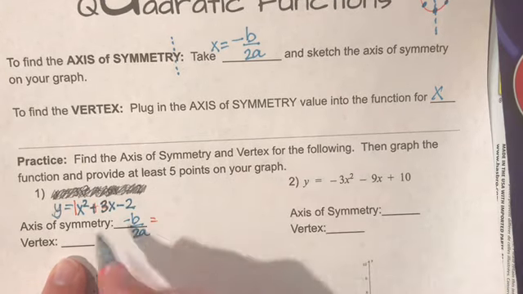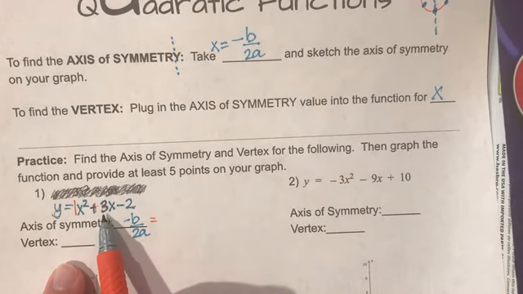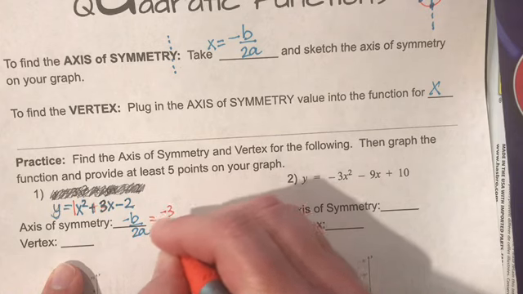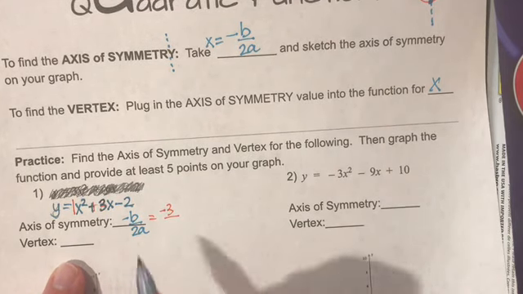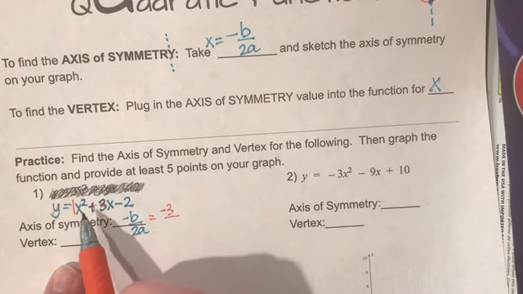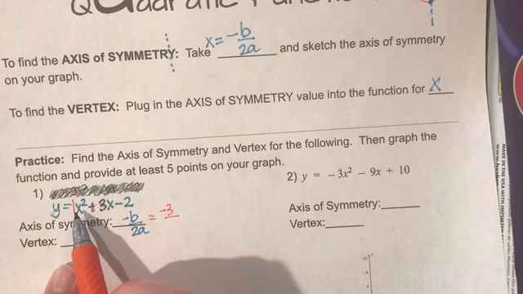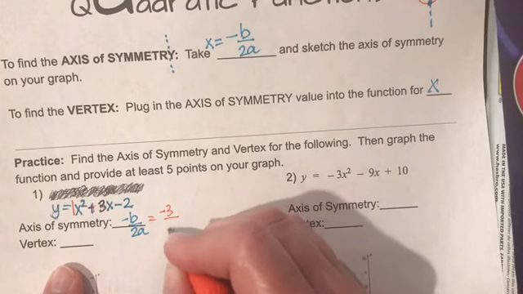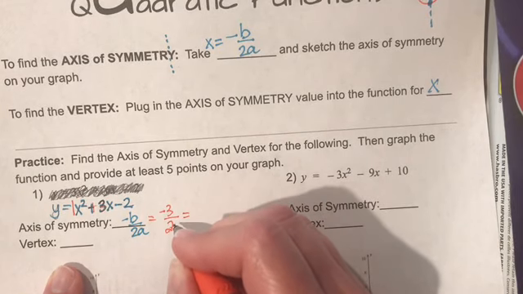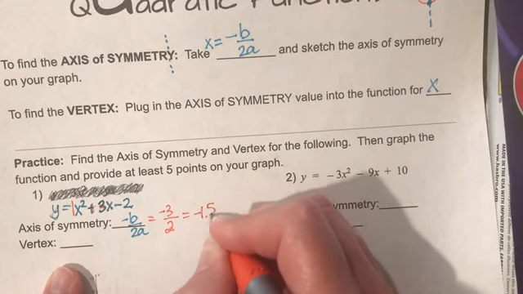The first thing I want to have is negative b. This is b, 3. Negative b is negative 3, divided by 2 times a. That would be 2 times 1. You don't write the x squared, it's just the number 1. 2 times 1 is just 2. Negative 3 divided by 2 is negative 1.5.